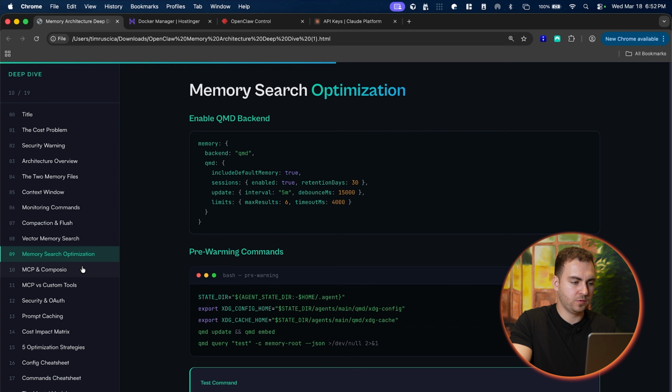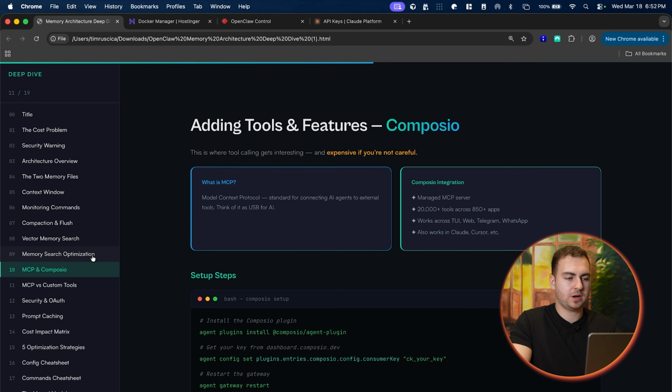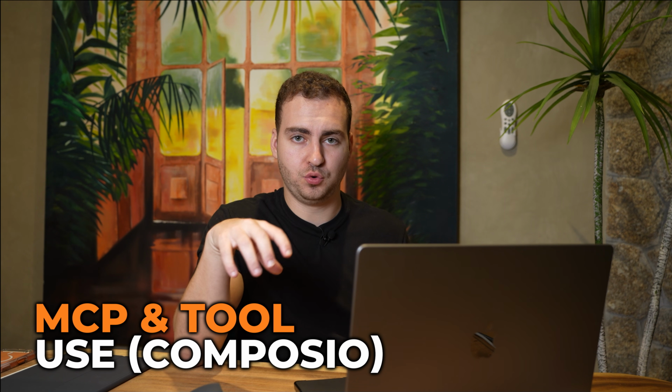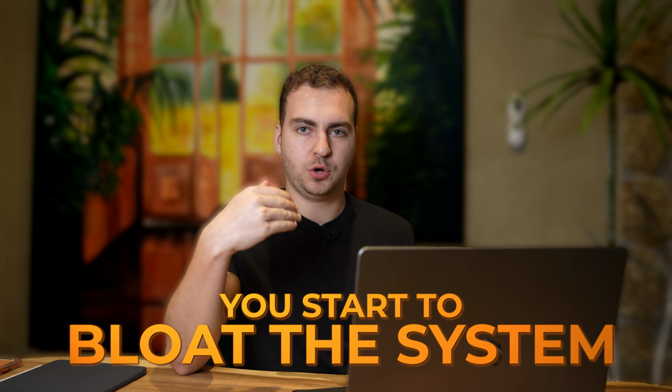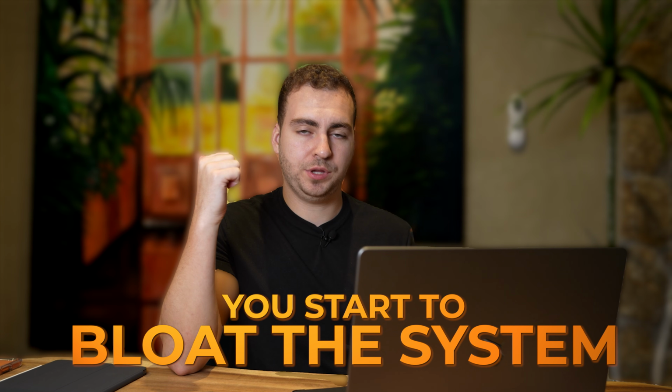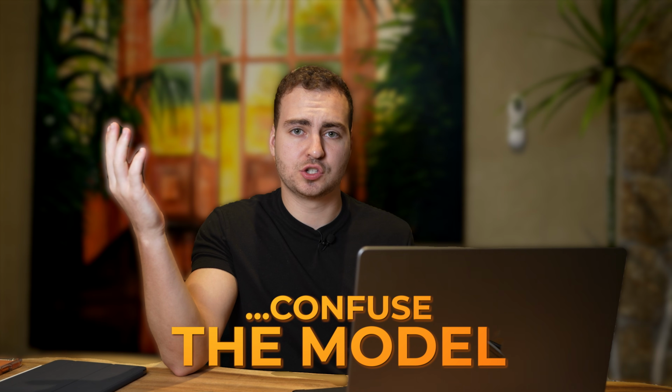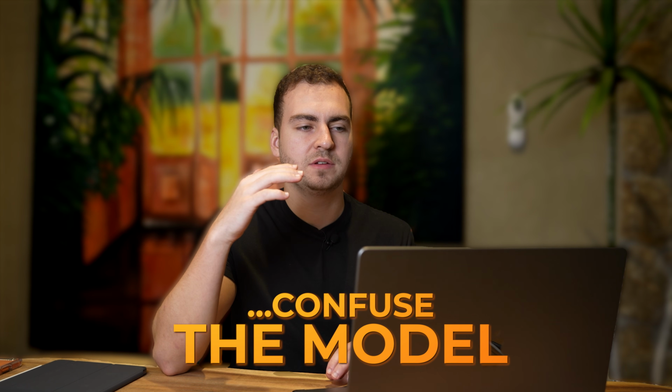Okay, so the next thing to move on to now is to talk about MCP, and I'm going to show you something called Composio. Now, when you start using a lot of tools in OpenClaw, you start to bloat the system a lot and you start to really confuse the model because you give it access to so many things and it just tries to go and use all of them. And also, like we talked about before, you bloat the system prompt because you're adding so many different configs that the model constantly needs to read through.